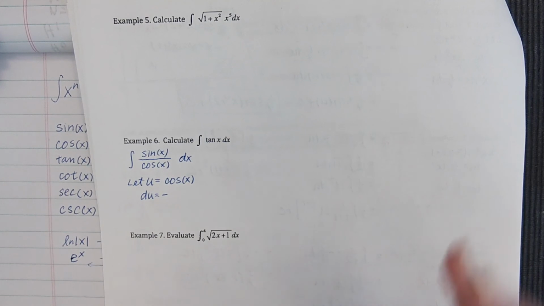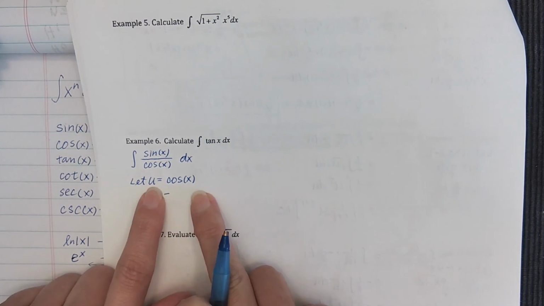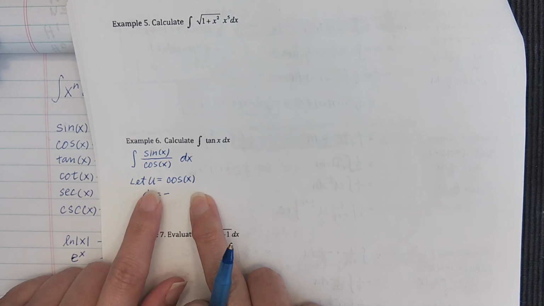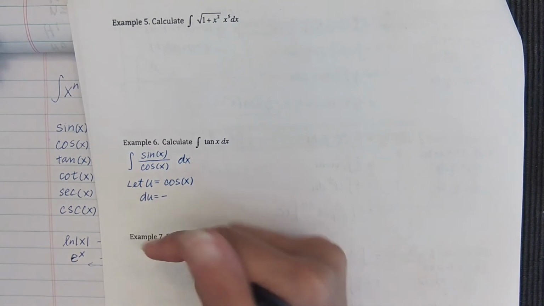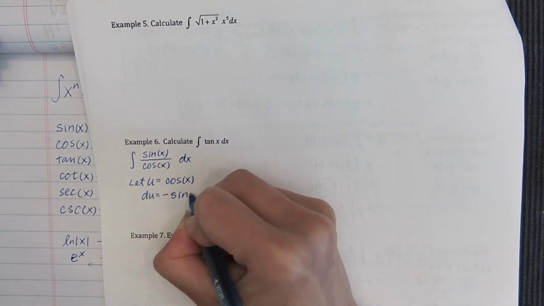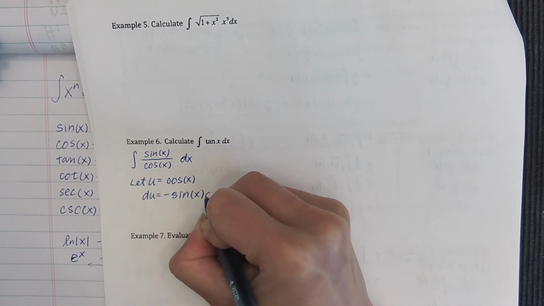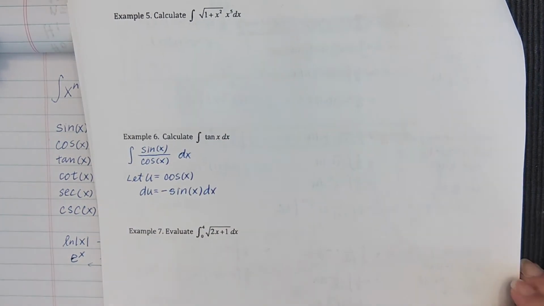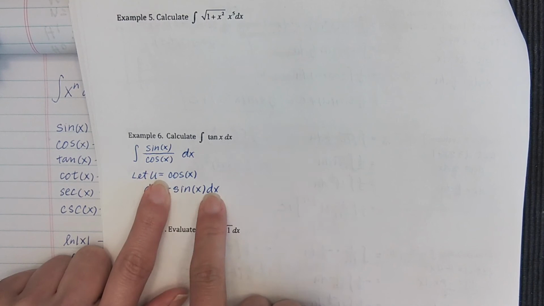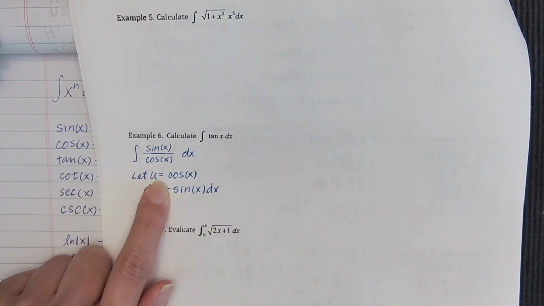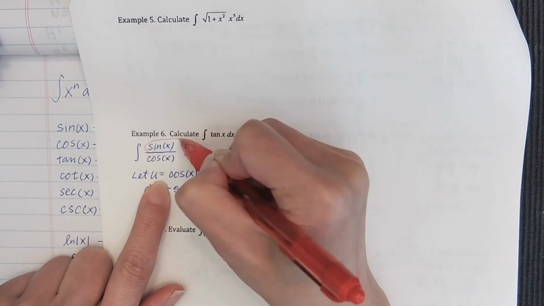Some students start to mix these together, so make sure this is talking about the derivative, not the integral. So du becomes negative sine x dx. Do I have a sine x dx for that question? Yes, I see this part.